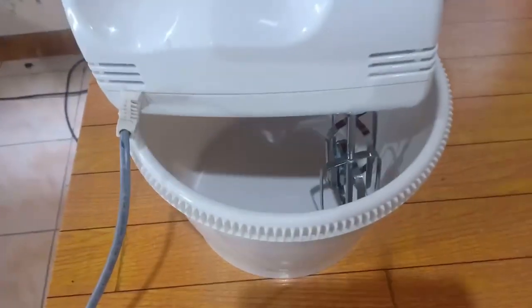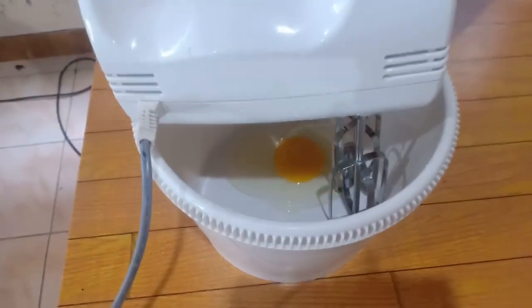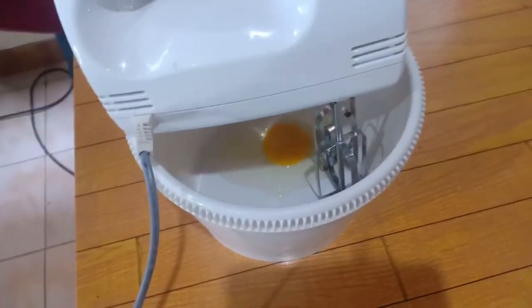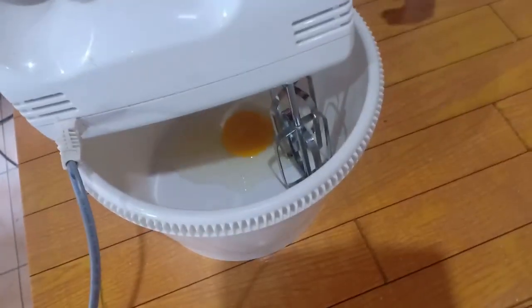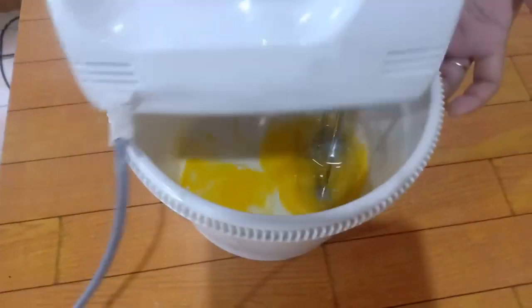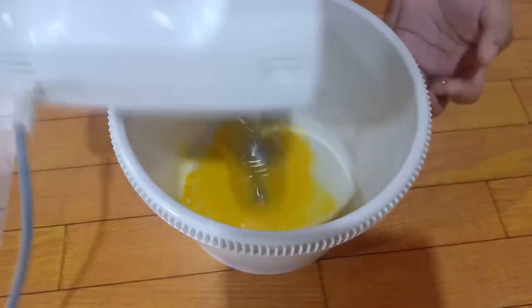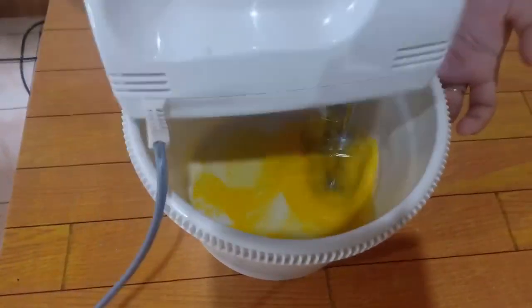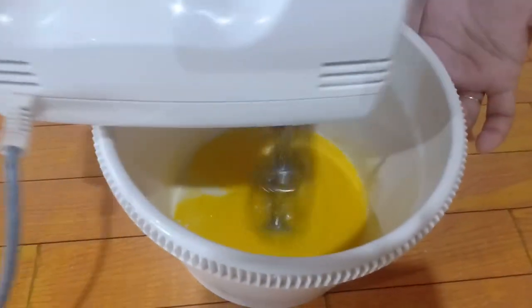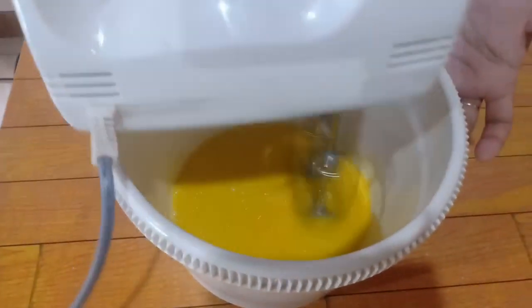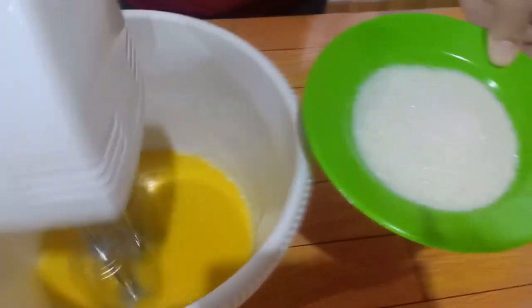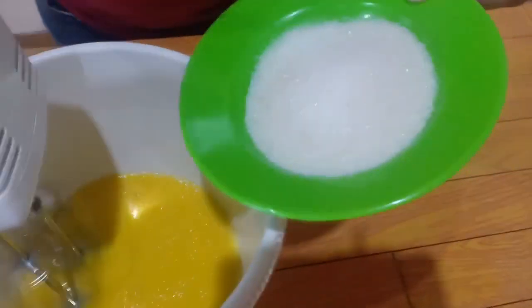Next, crack the egg and put it into the mixer and mix it. Next, add 3 tablespoons of sugar.